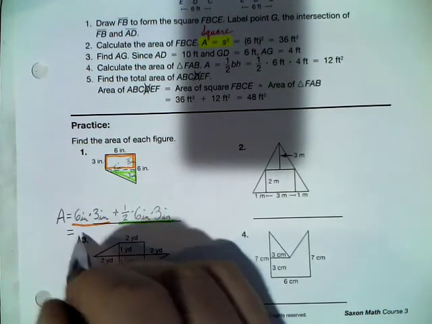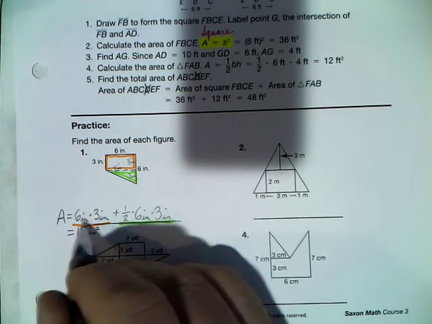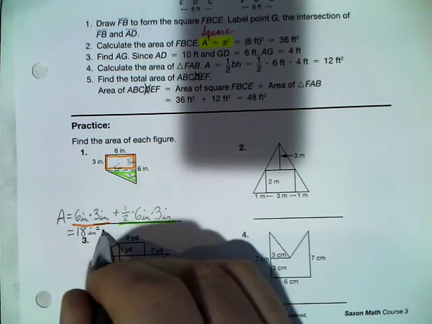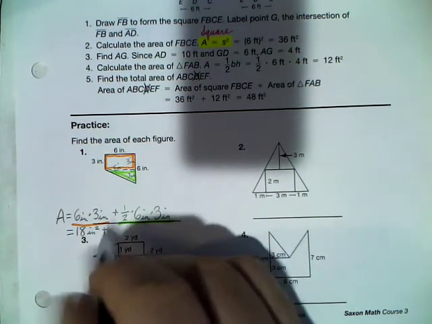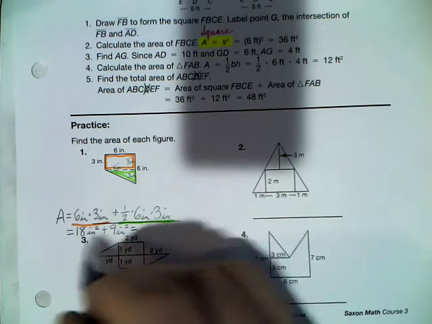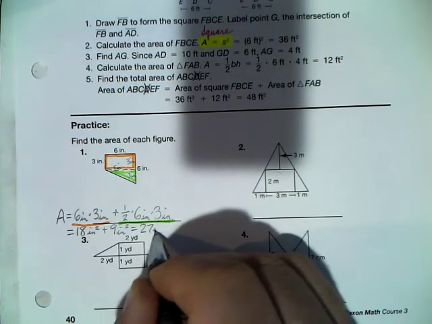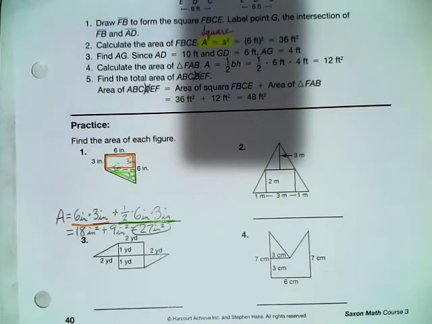6 times 3 is 18, so that's 18 square inches. Make sure inches times inches become square inches. Now over here, we got 6 times 3 again, but then we're going to take half of it. So half of 18 is 9 square inches. Add those together, 18 plus 9 is 27 square inches. The combined area is 27 square inches.